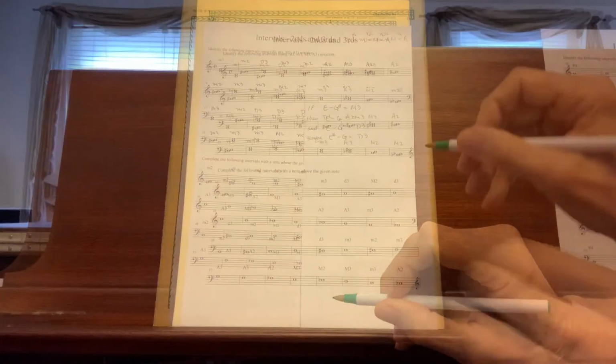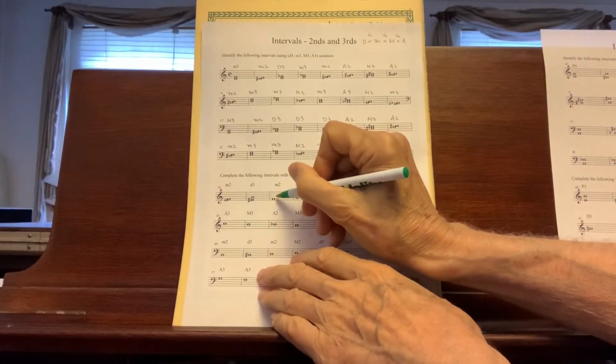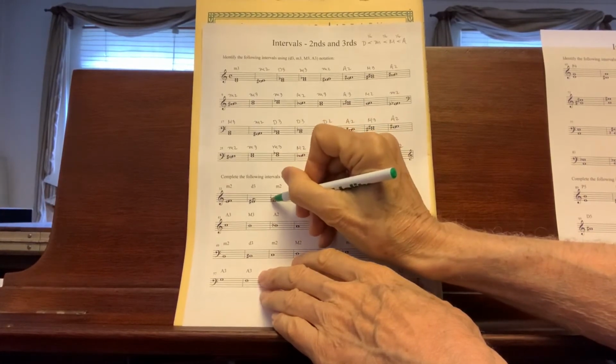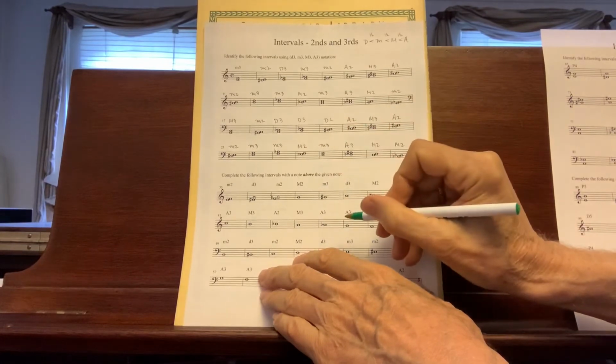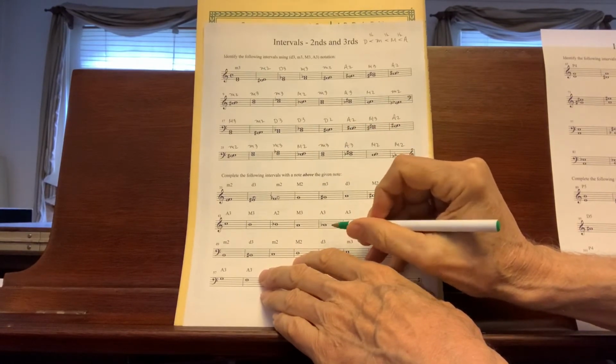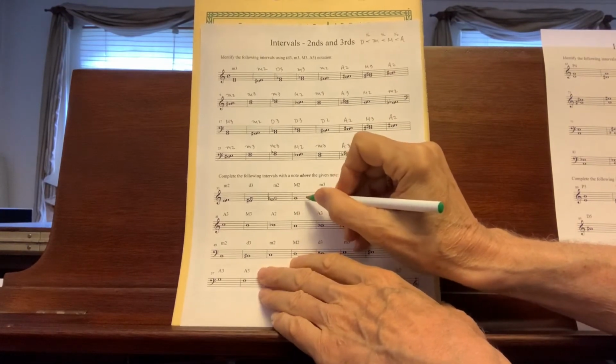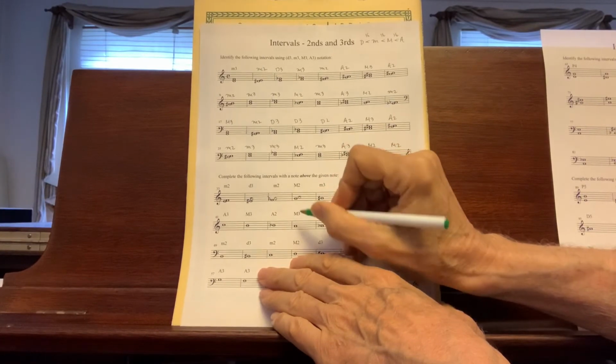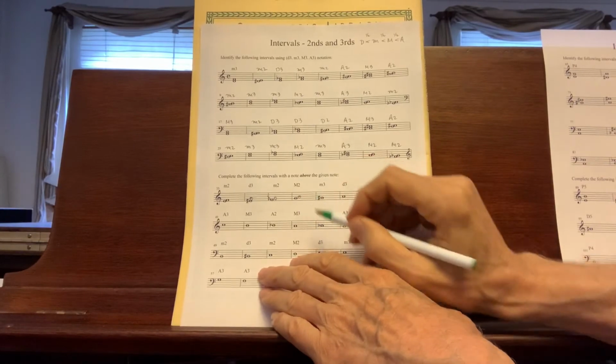Okay, minor second above F. I know F to G is major, therefore F to G flat is a minor second. We need a major second above G. I know G to A is a major second because I know my G scale.